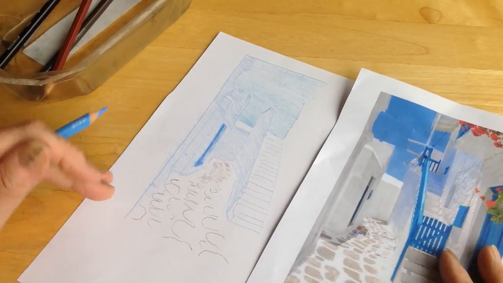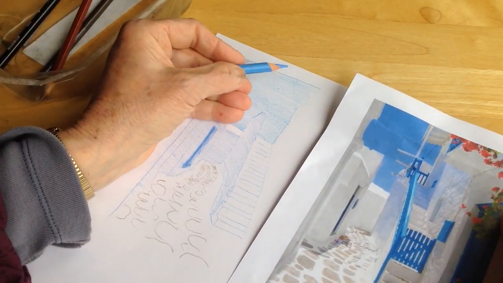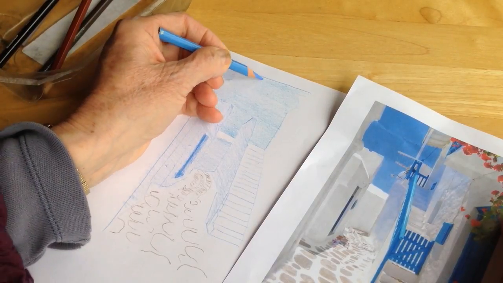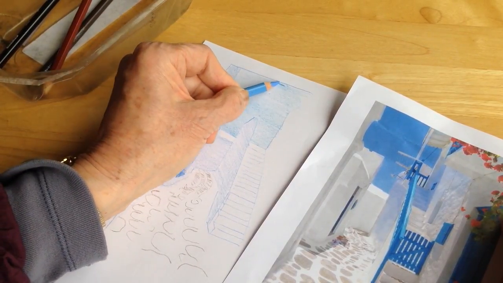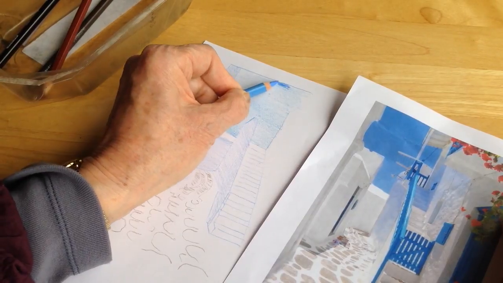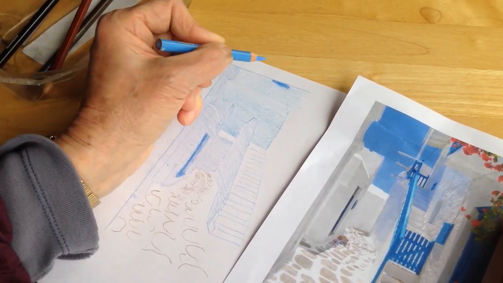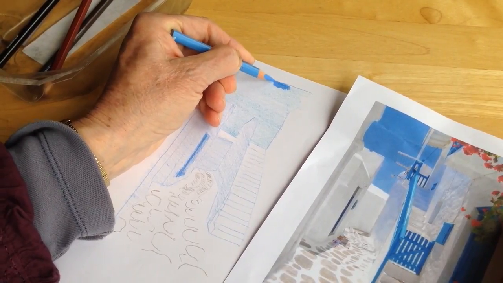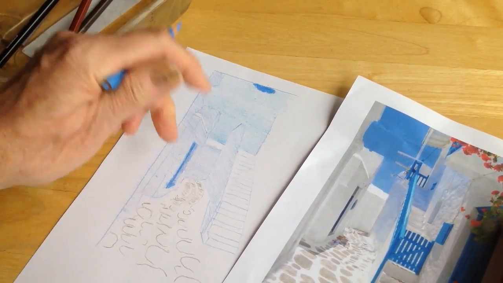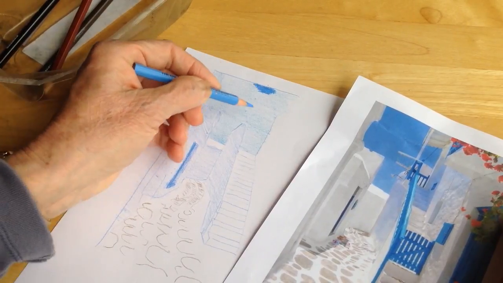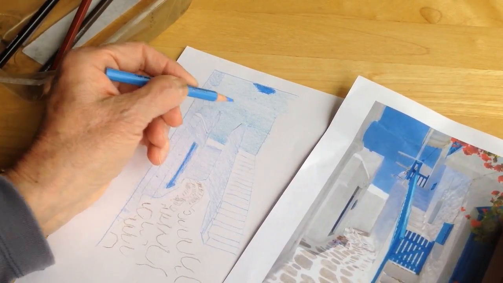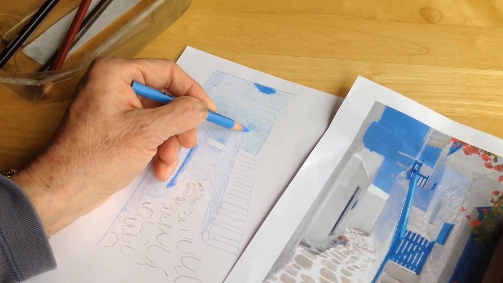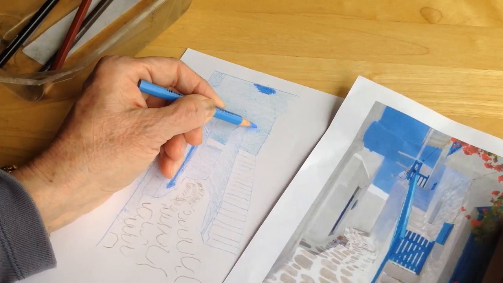blue in. So I would be inclined to start with the sky, and in order to get that graded look, I would want to go very dark on the top here and really color the paper, not leave any white of the paper. And it would take a little while. That's why I'm working very small. And then as I get down toward the horizon here, I would need to lighten my pressure so that I get a lighter look.